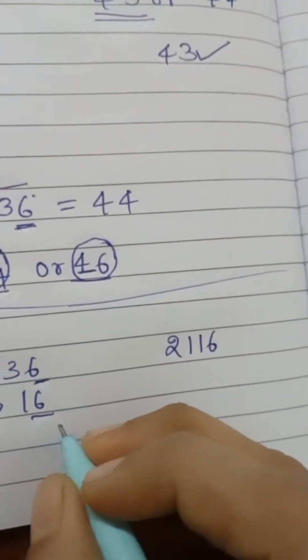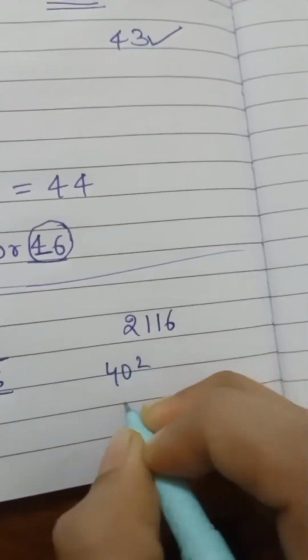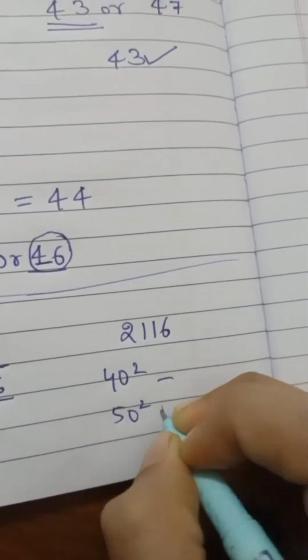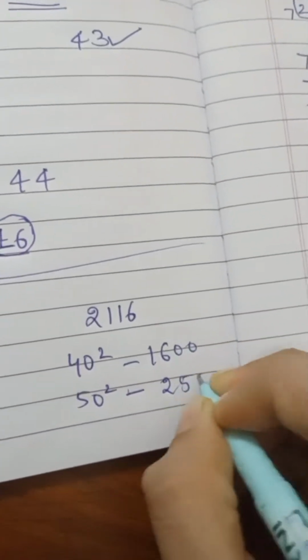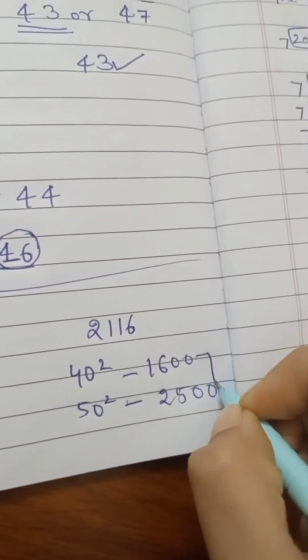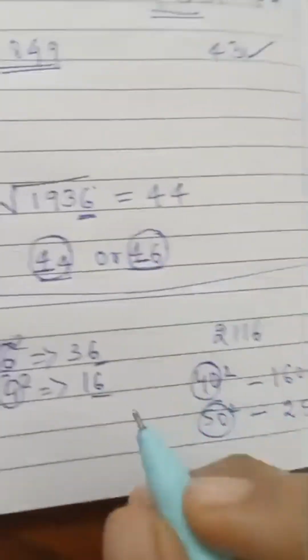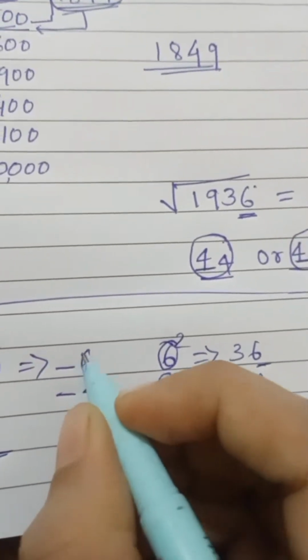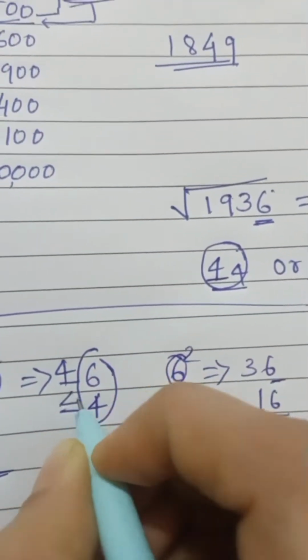Okay. And 2116 lies between 40 square and 50 square. That is 1600 and 2500. So the square root must lie between 40 and 50. Okay, that is, we also got the last digit. That means 46 or 44.